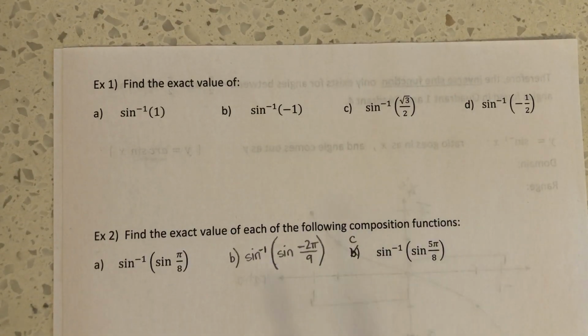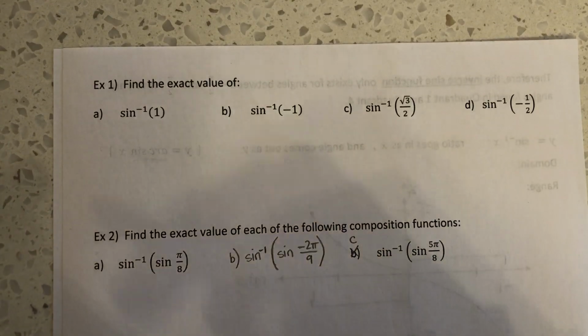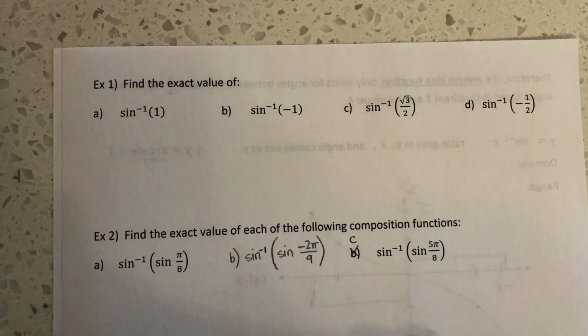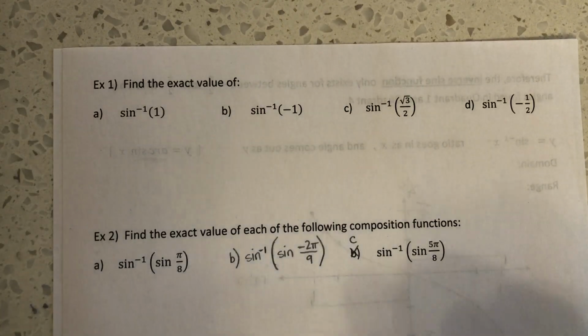Normally if they ask you to find an exact value, these are going to be your special ratios like 1/2, root 3 over 2, root 2 over 2, root 3 over 3, root 3, ones, zeros, negative ones, and your angles are either quadrantals like 0, pi over 2, pi, 3 pi over 2, 2 pi, or your pi's over 3, pi's over 4, pi's over 6, your special angles.